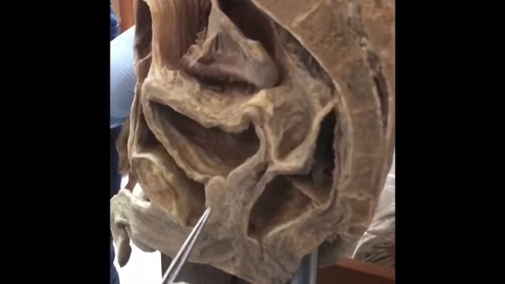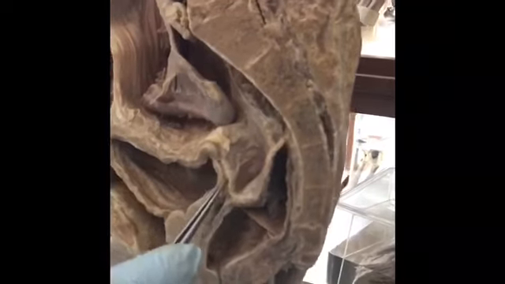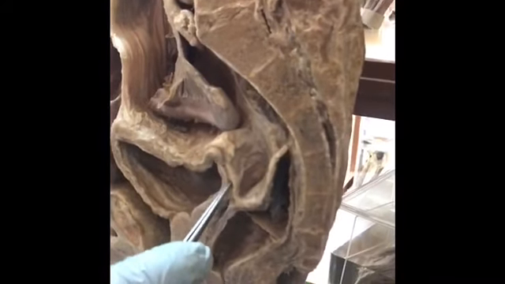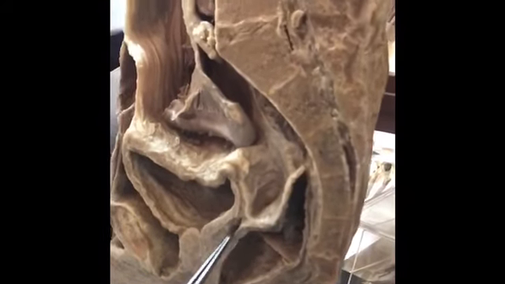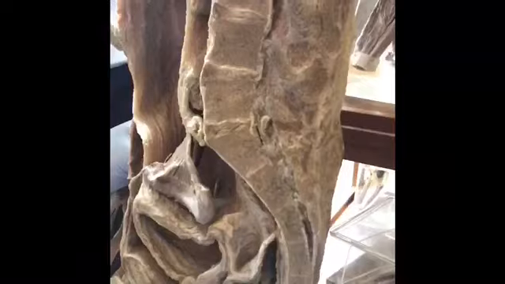And this area is what? Rectum. Right, rectovesical pouch over here. And this is about it, the only thing that we can see. Let's look over here.